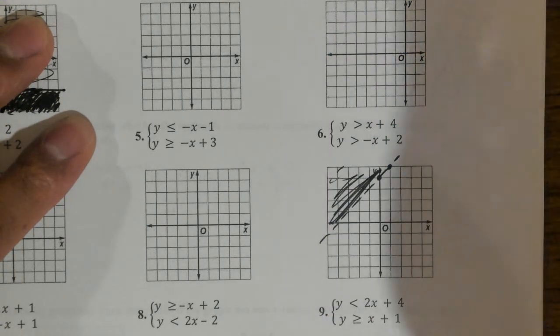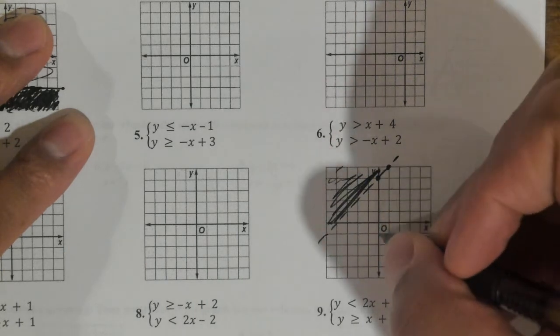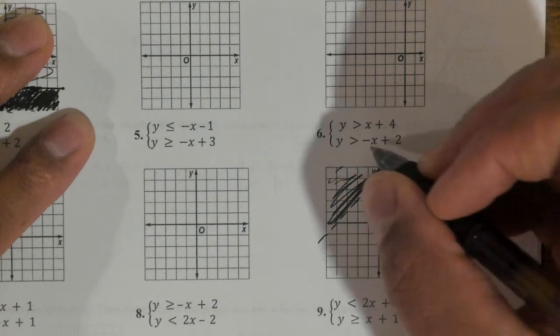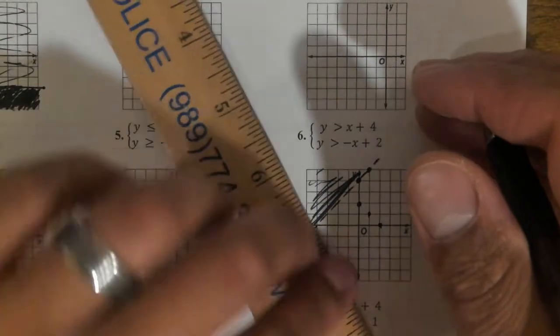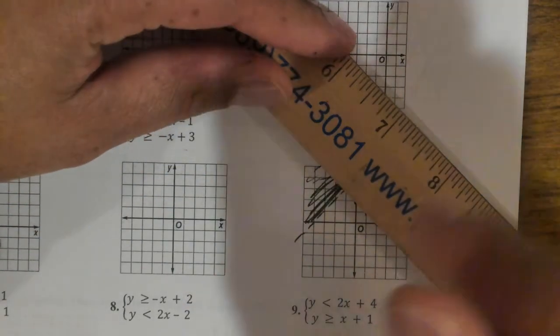Oops. I was supposed to make that darker or lighter. So shade above there. Same thing here. Y-intercept of 2. Slope is negative 1. Right? Negative 1. Okay. Dotted line there as well.